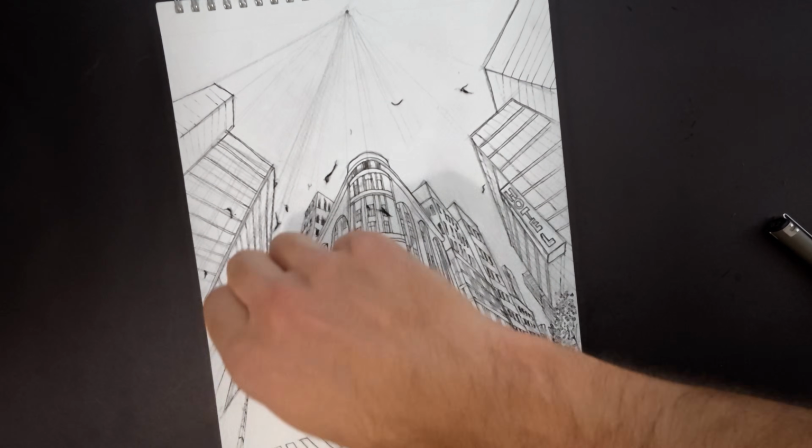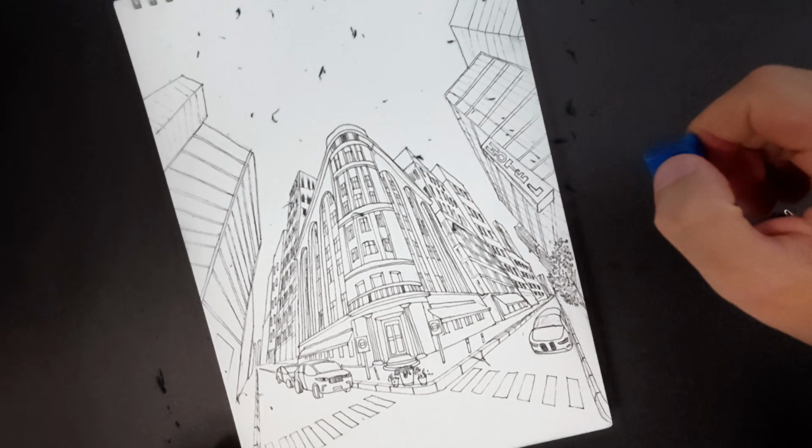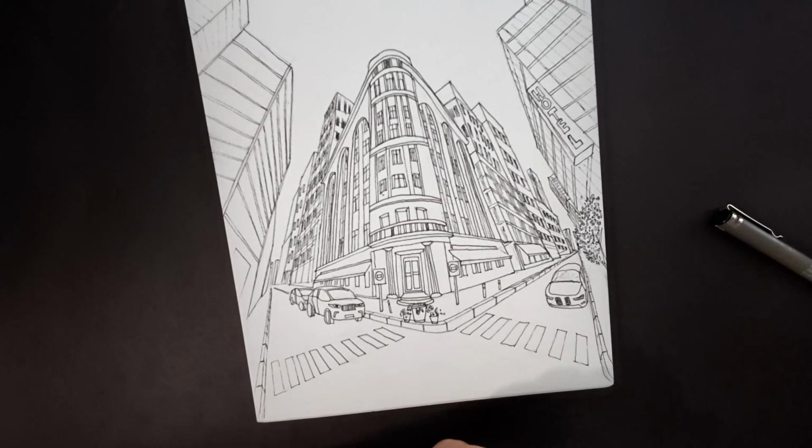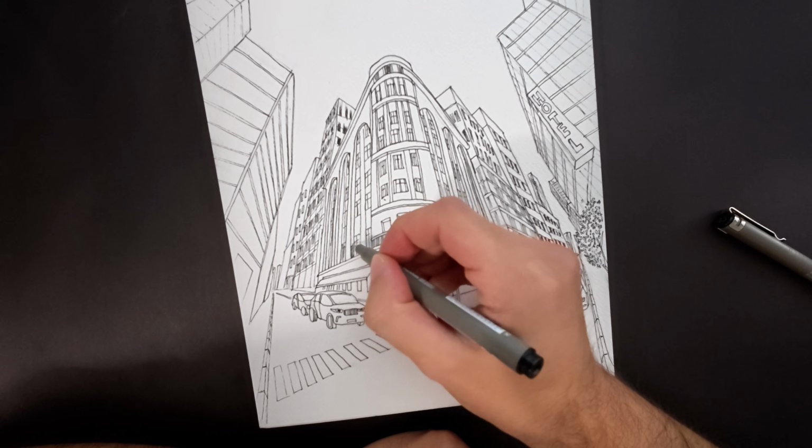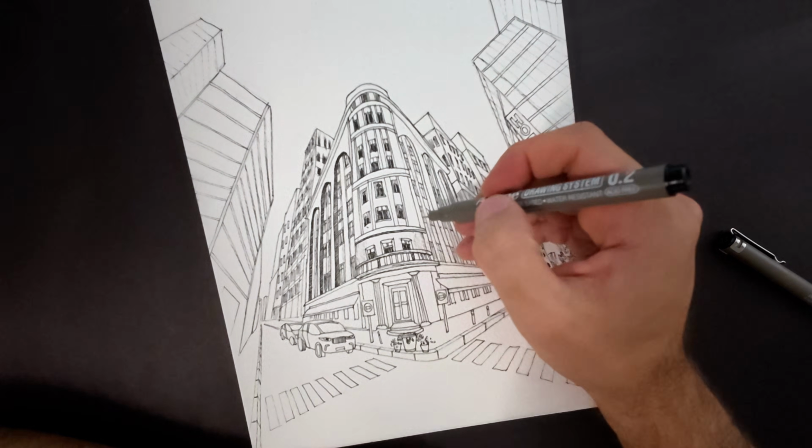After that, I erase the pencil marks left underneath. Now we're left with clean, sharp lines.